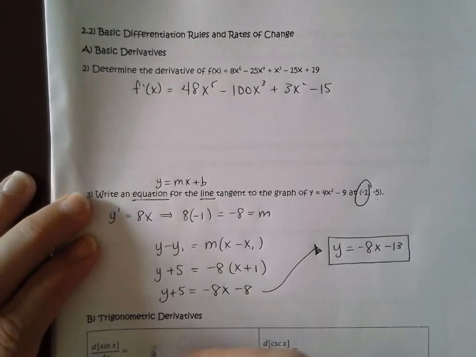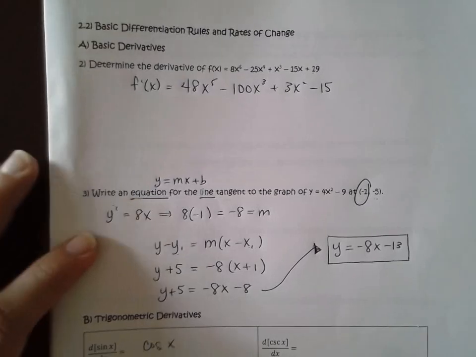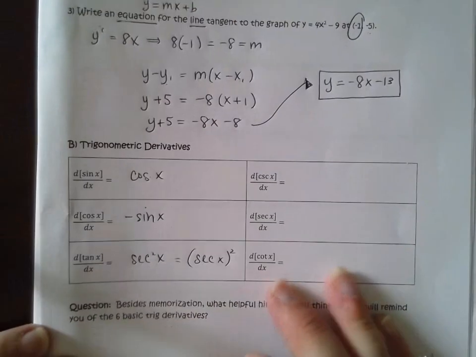Our 6 trig derivatives: the derivative of sine is cosine x. The derivative of cosine x is negative sine x. The derivative of tan is secant squared x. By the way, that's also the same as saying secant x quantity squared. They mean the same thing.